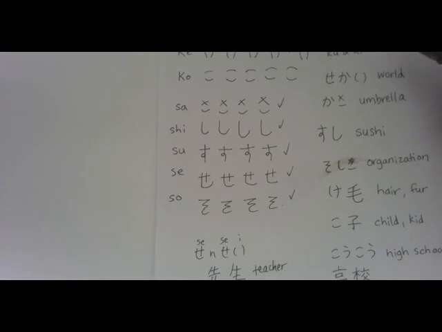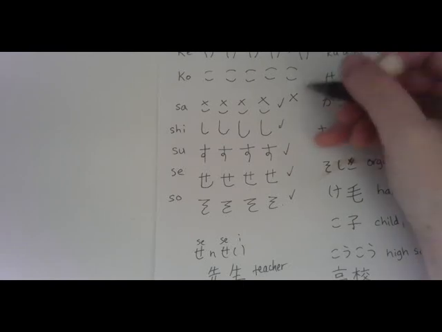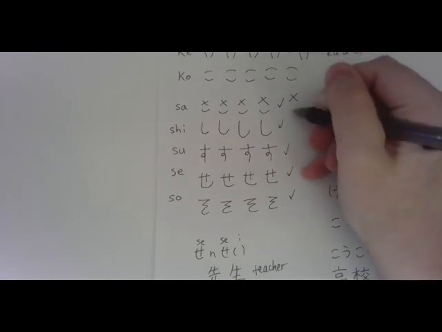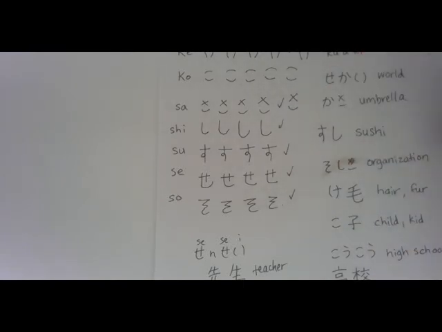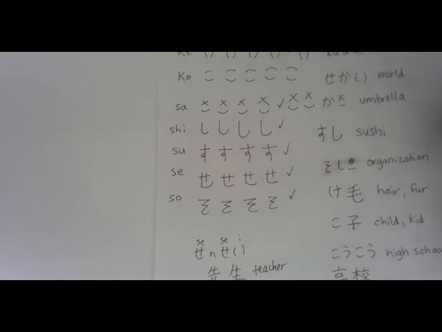Alright, so sa. Sa kind of looks like a sad face. Like, these are its eyes, and they're crossed. So basically you're making an X, and then the mouth underneath, and that's sa. 1, 2, 3. Got it?